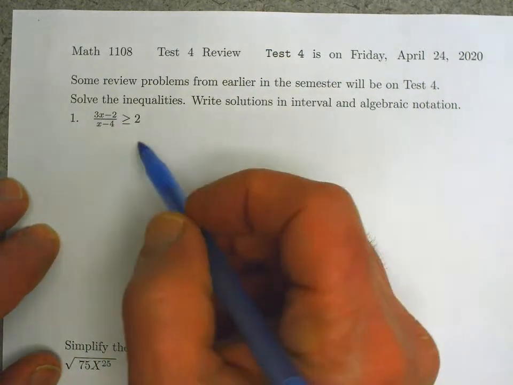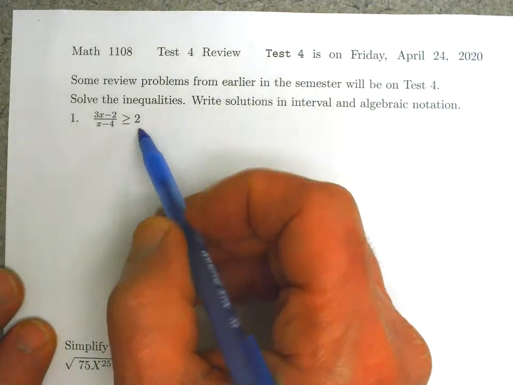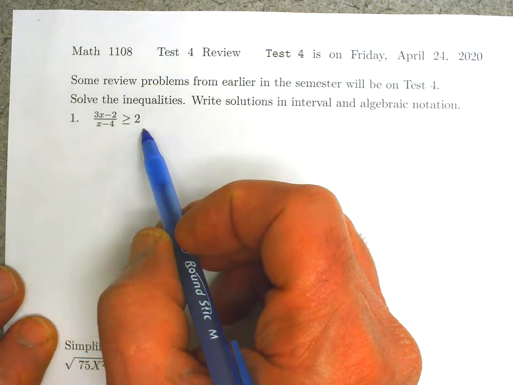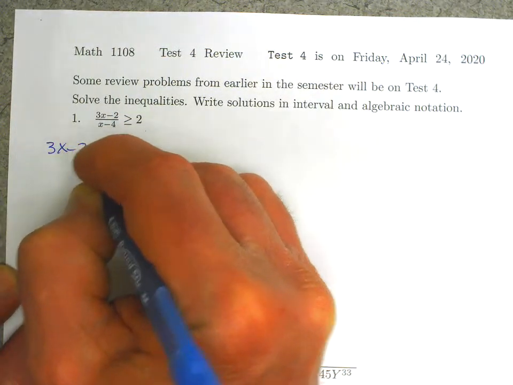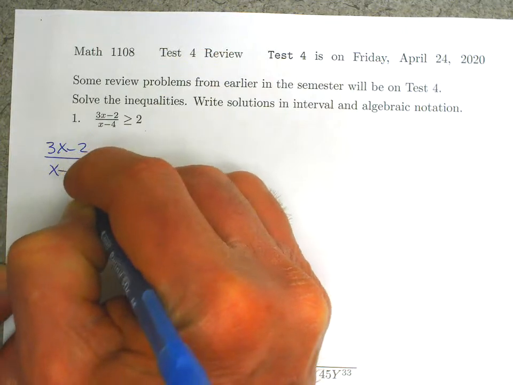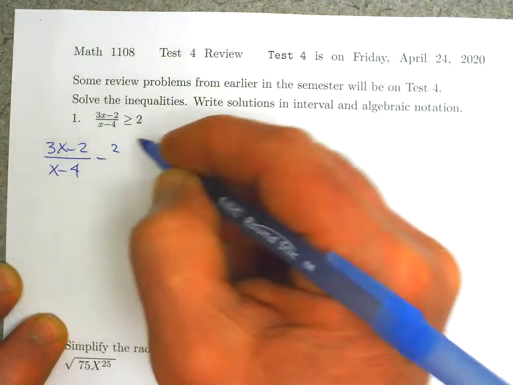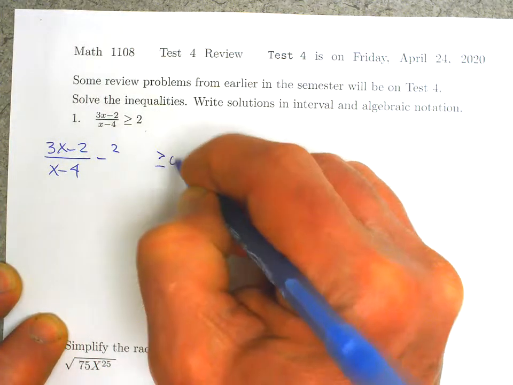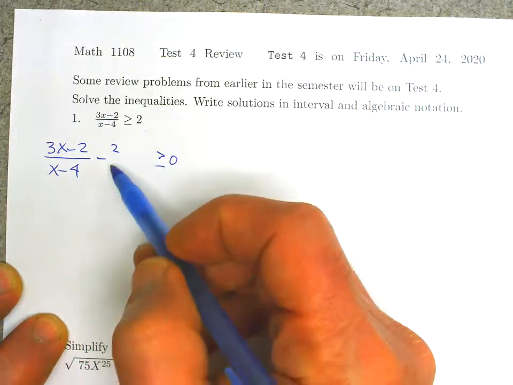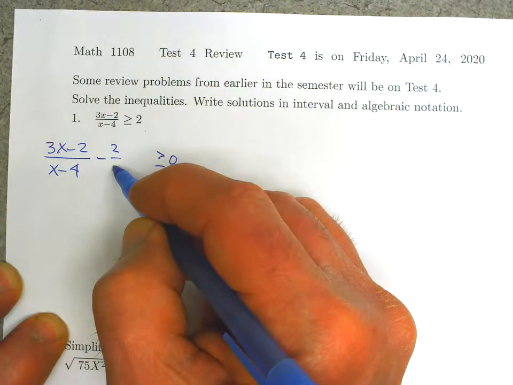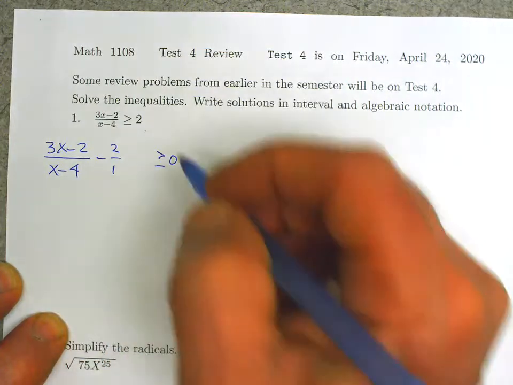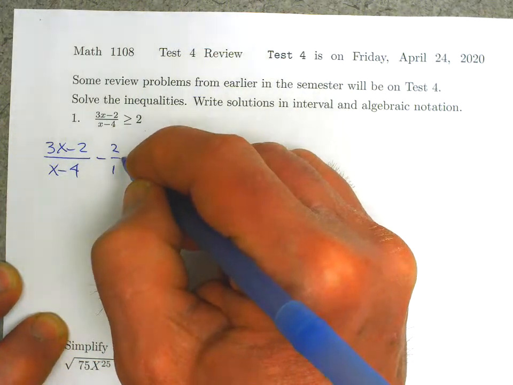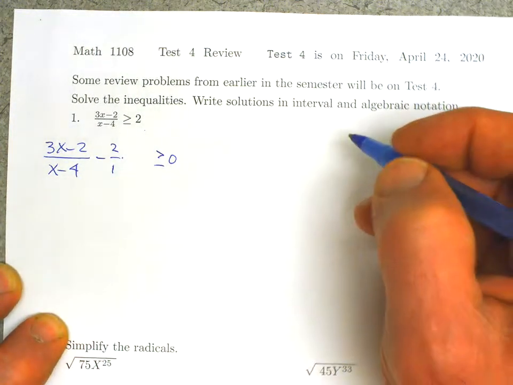When solving rational inequalities, we want one side to be 0. So we have some preliminary work on this one. We have to subtract 2 from both sides. And then we want to write the left-hand side as a single rational expression with a common denominator. So the least common denominator is x minus 4.